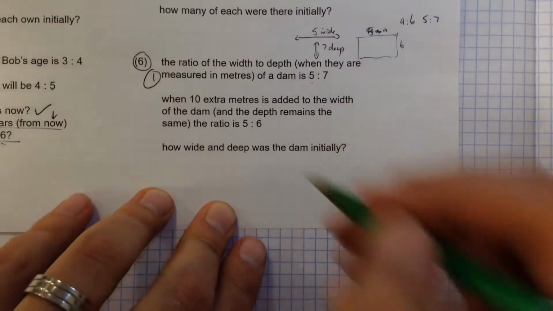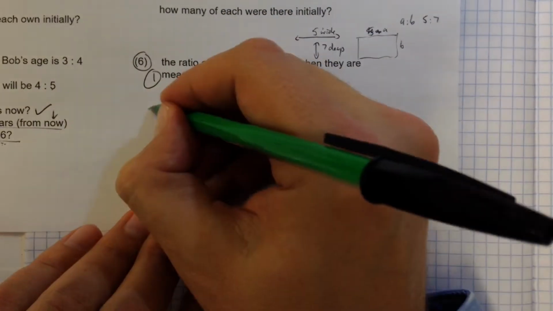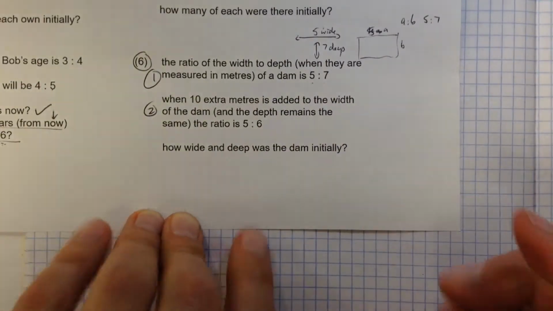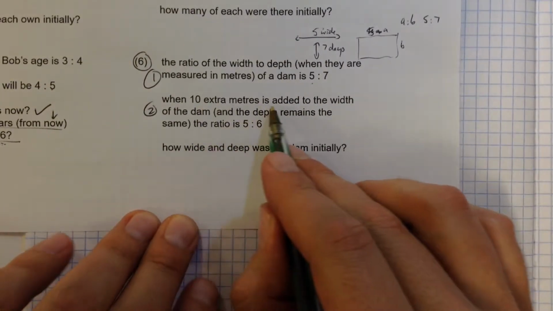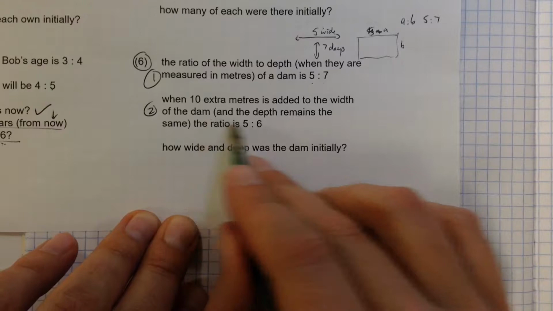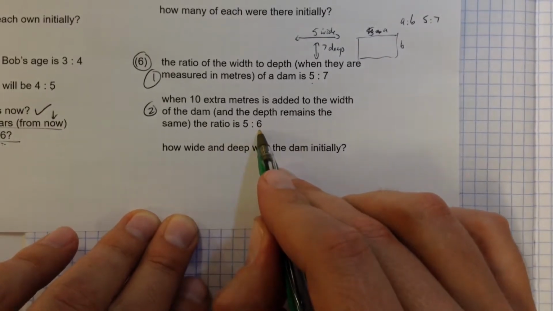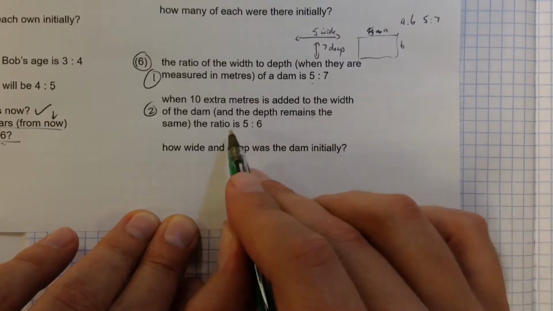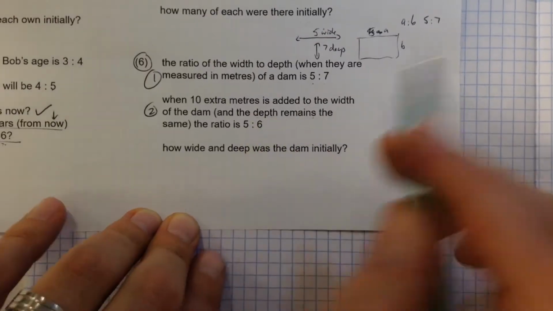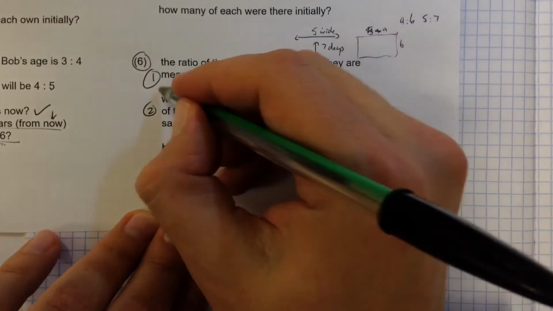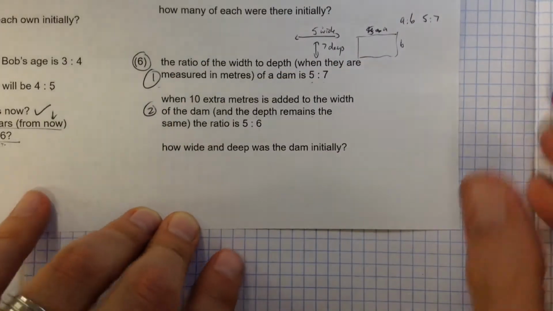So this is part 1, that's our first equation. This is part 2, our second scenario. When an extra 10 meters is added to the width of the dam, and the depth remains the same, the ratio is 5 to 6. Depth remains the same, 5 to 6. How wide and deep was it initially in situation 1?